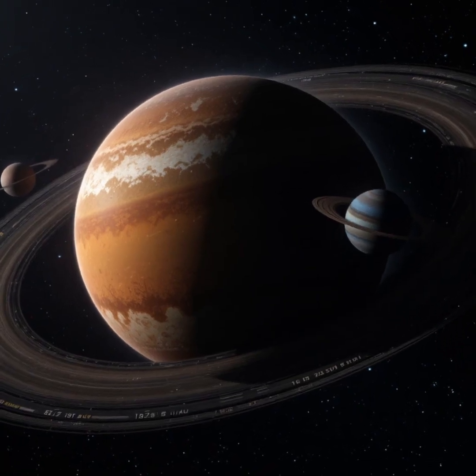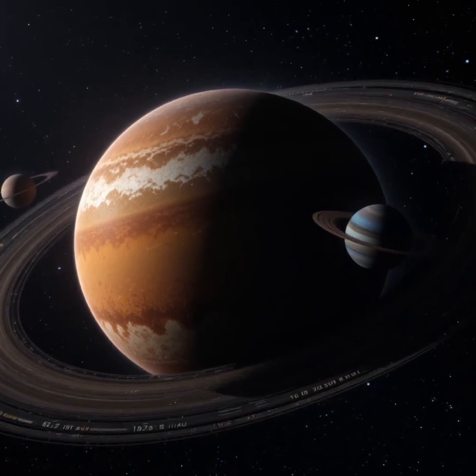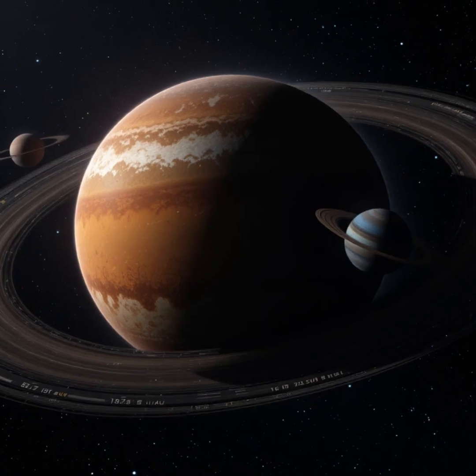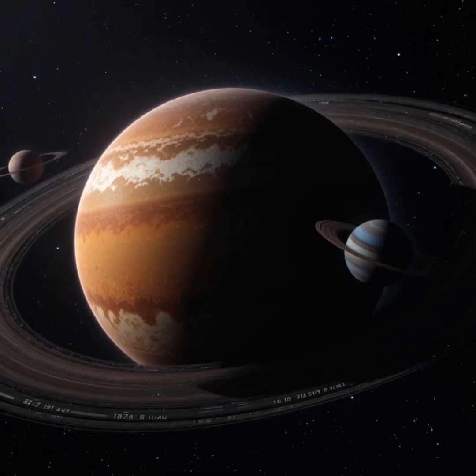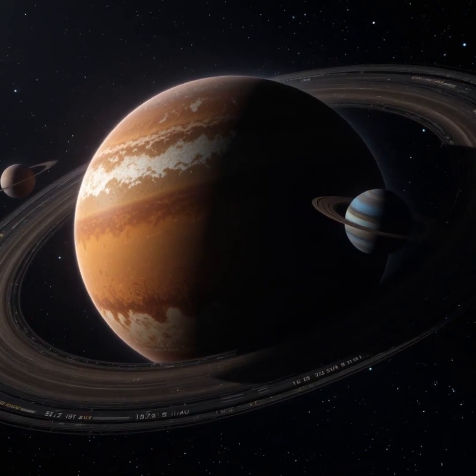The Sun as the starting point. The Sun should be the main reference point because planetary distances are usually measured from the Sun.